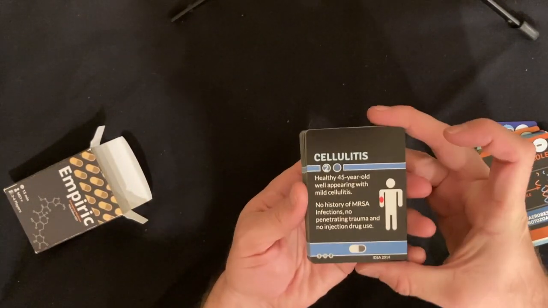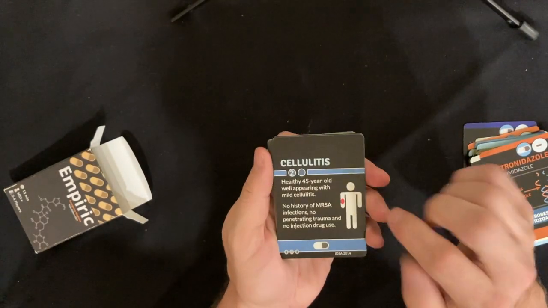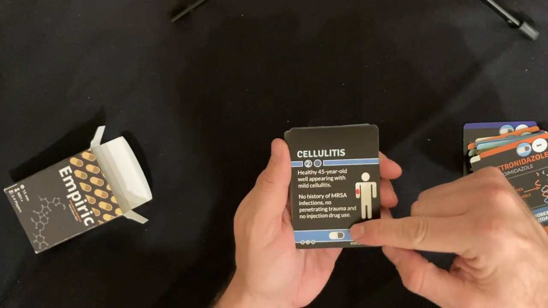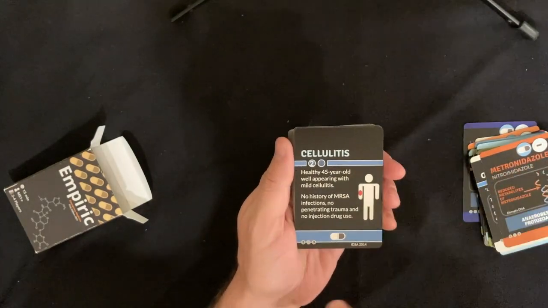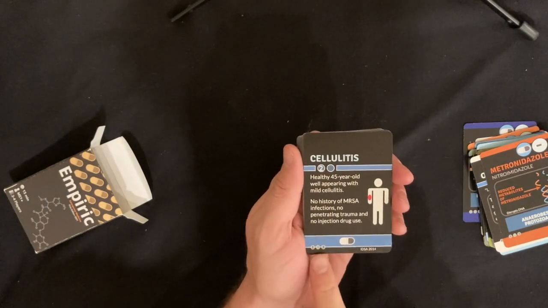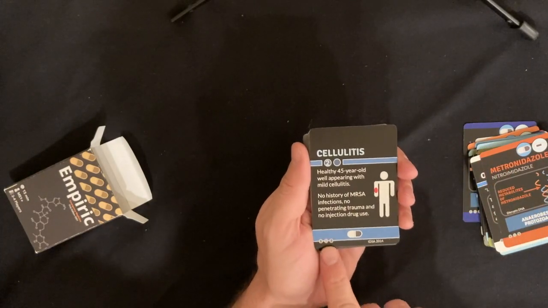And then the cases, all of these cards will have a number of points scored. Cellulitis scores only 2. The type of drug we're looking for, oral antibiotic here. And in the bottom corner right here is a number indicating which set it participates in. So this card participates in set 1 and set 3, but not in set 2.